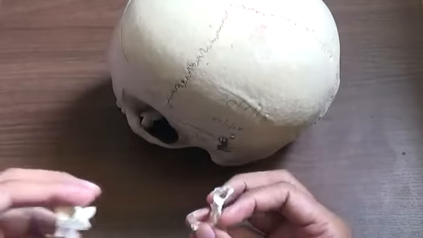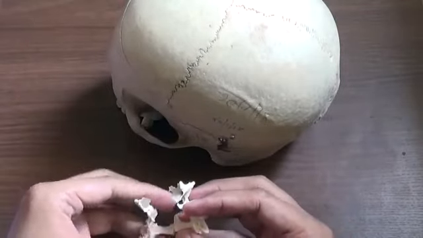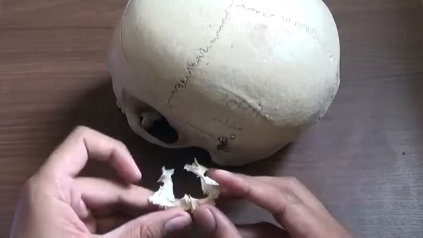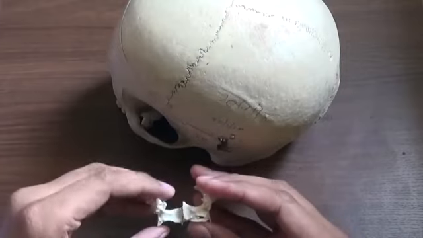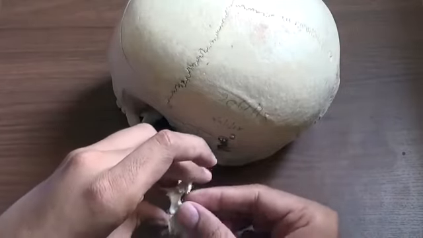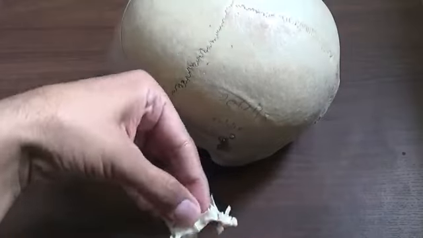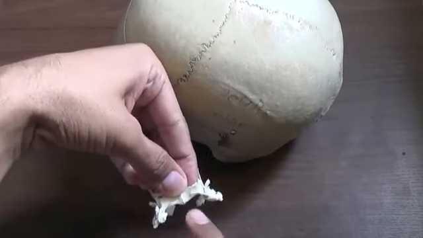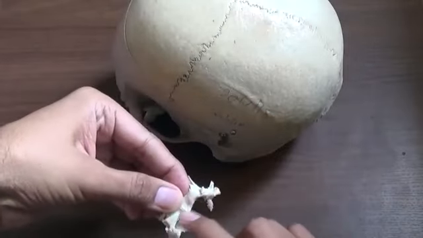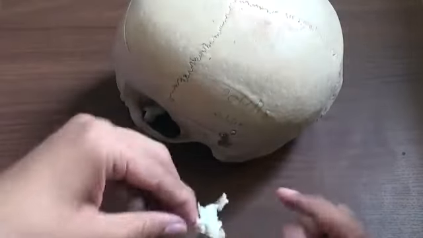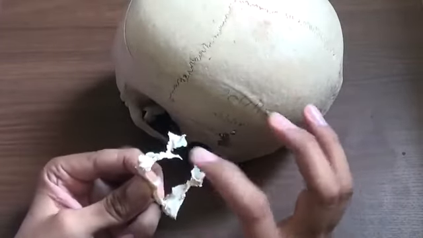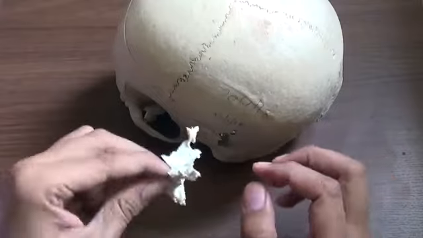If we join together, right, like this, okay, and if you see it from below like this, okay, so this is posterior most part of the hard palate, and that is contributed by this horizontal plate of the palatine bone. These two are perpendicular plates, and they are forming part of the lateral wall of the nose, okay.